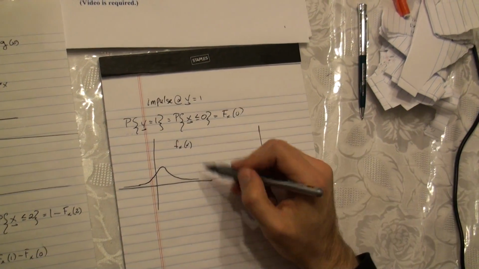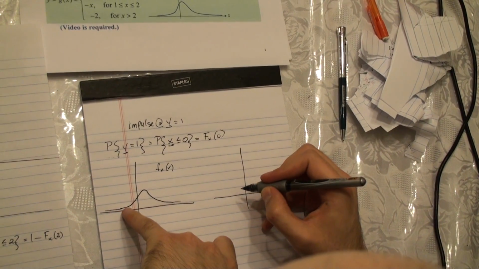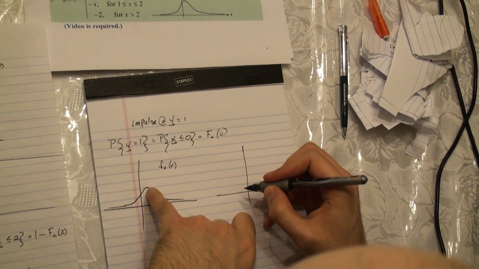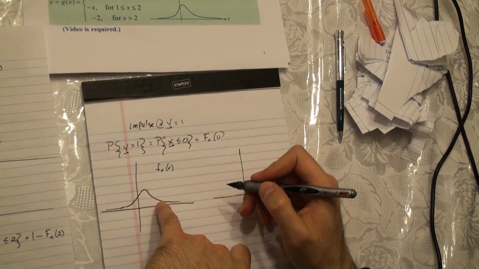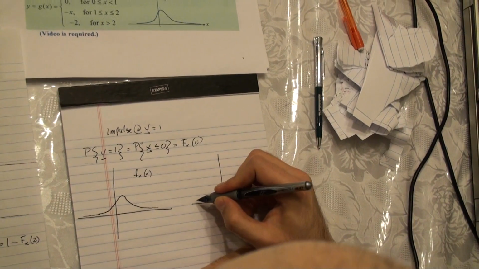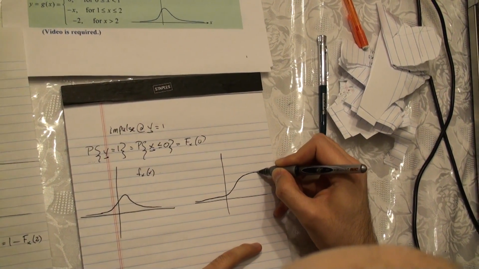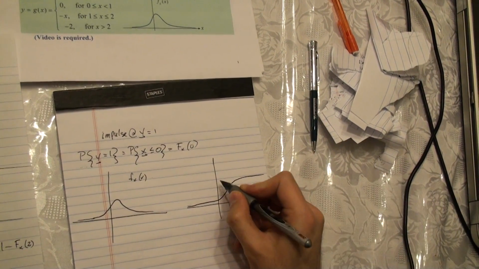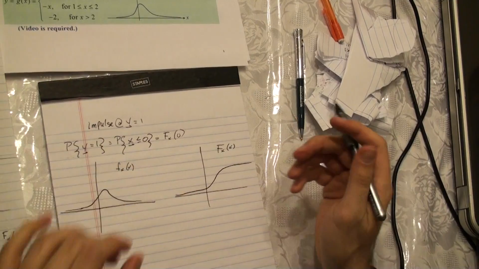Now big F of x is just the integral of this guy. So if we're integrating this area, it's increasing. Here it reaches a peak. And as we keep going this way, the integral increases slowly but converges to 1. So here it's going to look something like this. Reaches a peak, and then it slowly converges to 1. So this is big F of x, more or less.